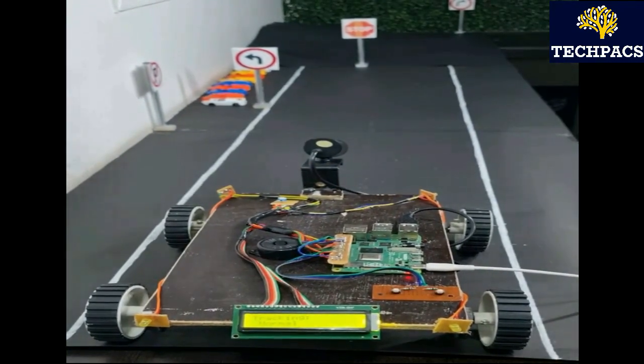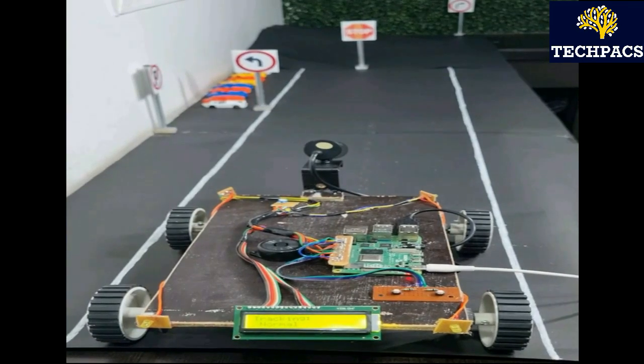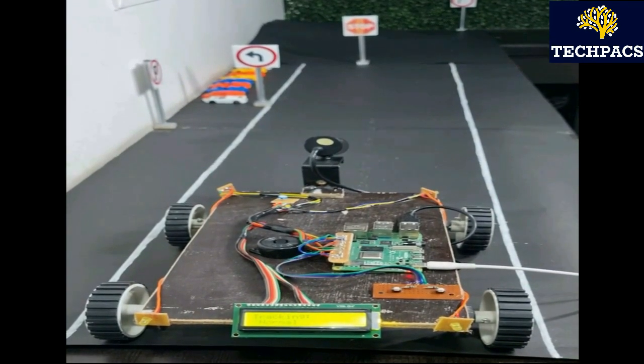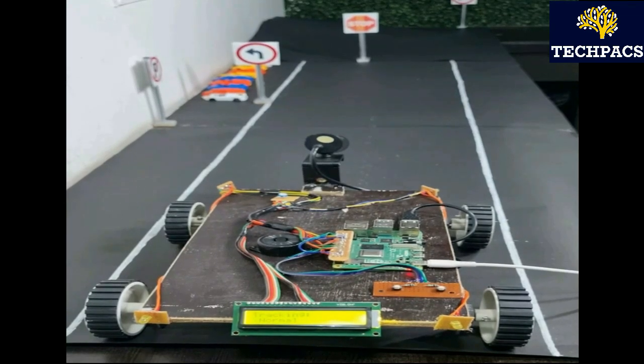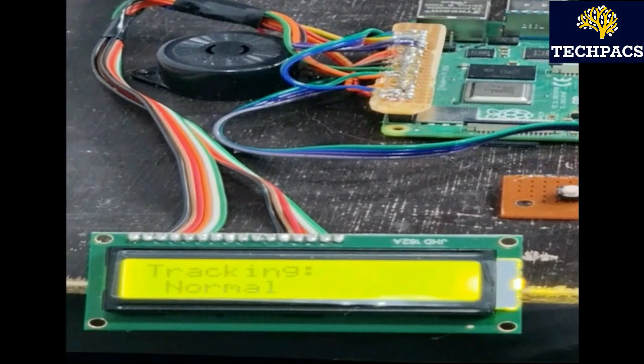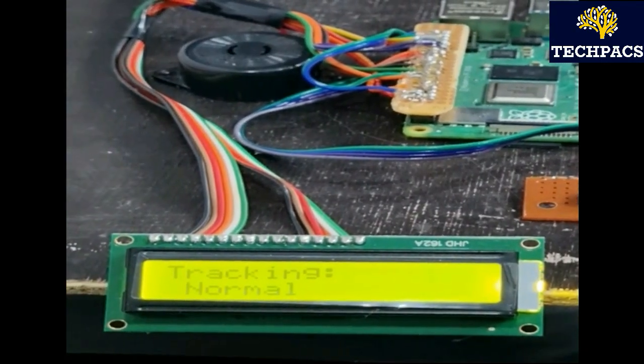So two lines are on both sides of the model. Currently it is detecting both the lanes, both left and the right one. You can see the status of the lane detection, or the status of the vehicle, is currently normal. You can see the visuals on the LCD.